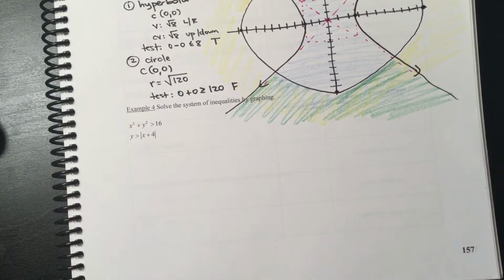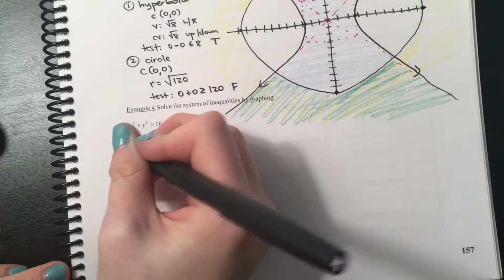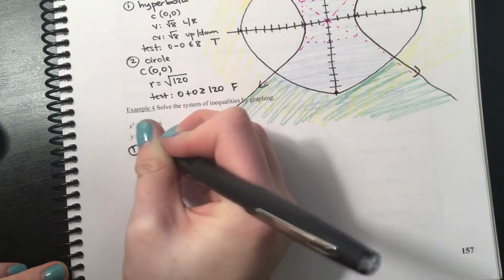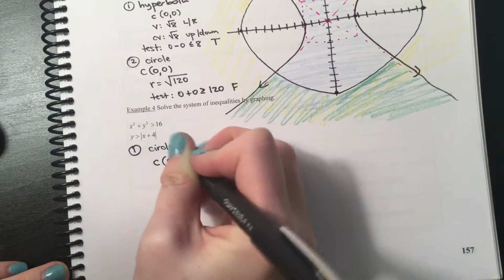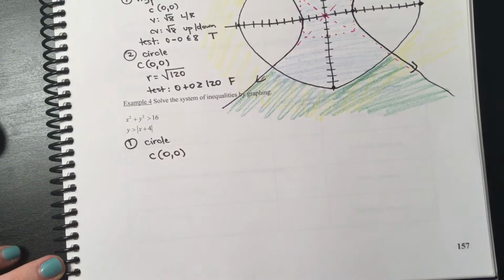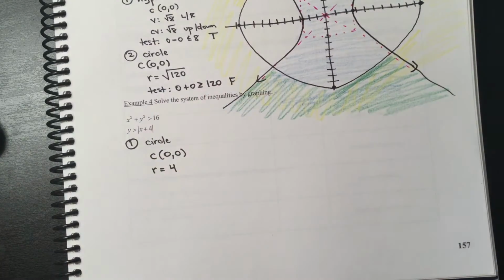We got one more of these. Okay, so that first one, again, is going to be a circle. We have x squared plus y squared with the same coefficient. So graph number 1 is going to be a circle. The center is, again, at 0, 0, because there's nothing in parentheses with the x or the y. And then the radius is 4, because that's r squared, that's 16. So I take the square root of that.